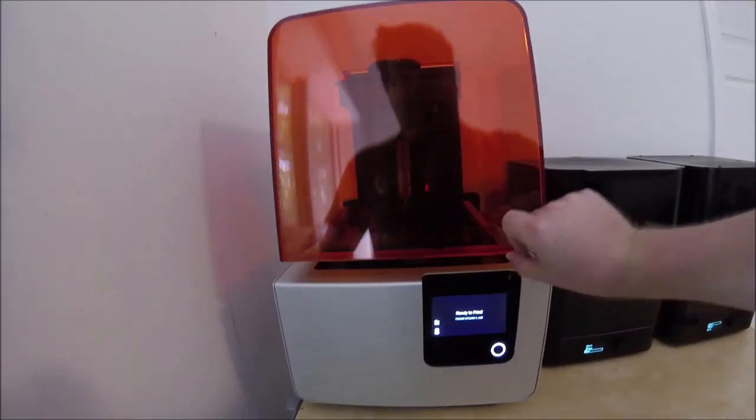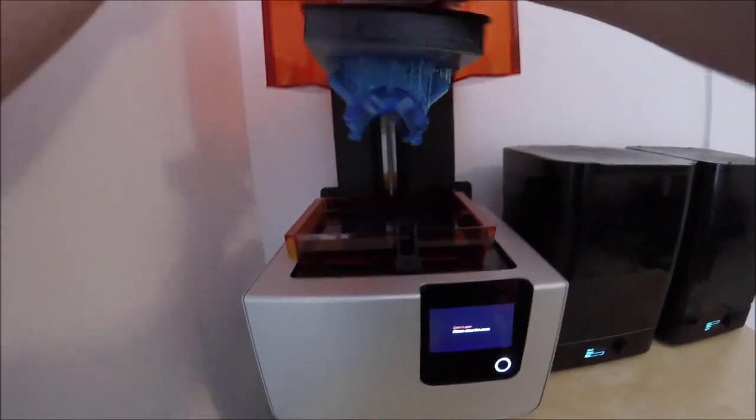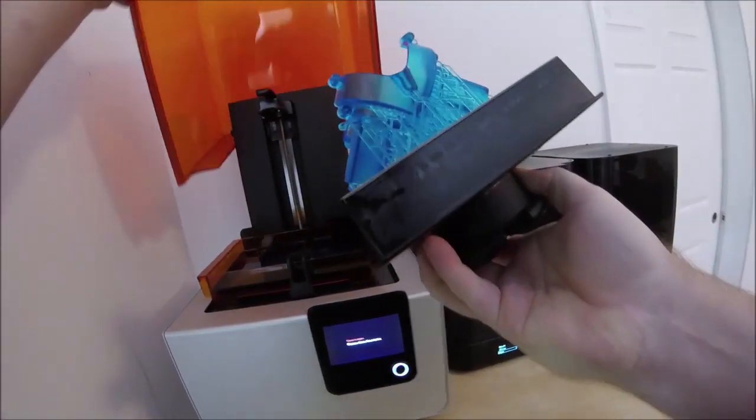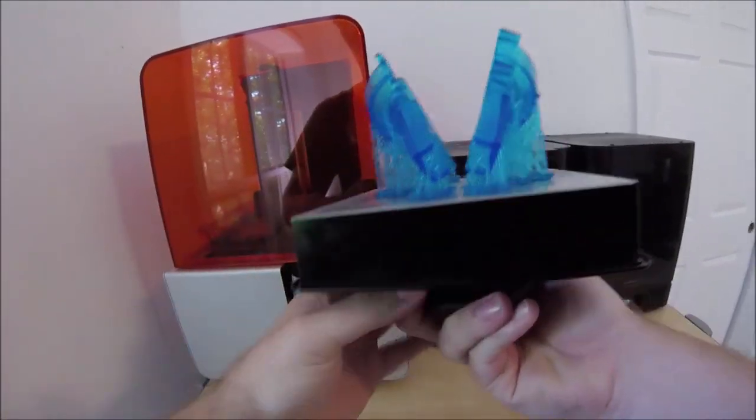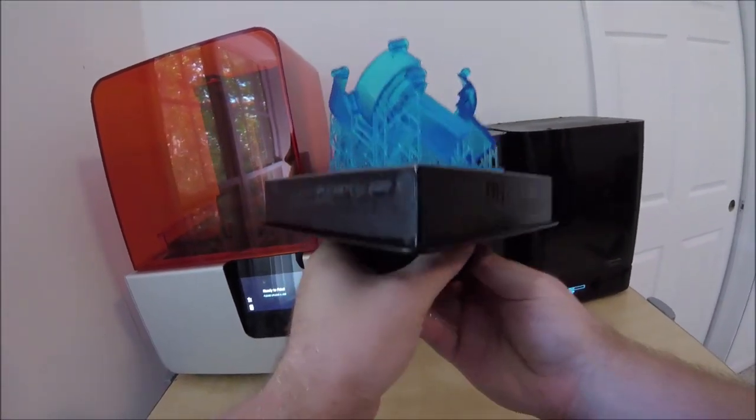Okay, so our part finished printing, so we're going to go ahead and take it out of Form 2. And we can see what the part looks like raw out of the printer. It looks really, really nice. Now we're going to need to go ahead and wash and cure this part.